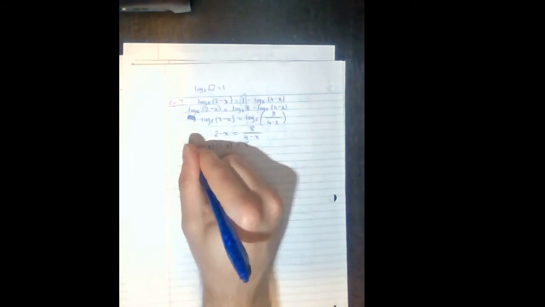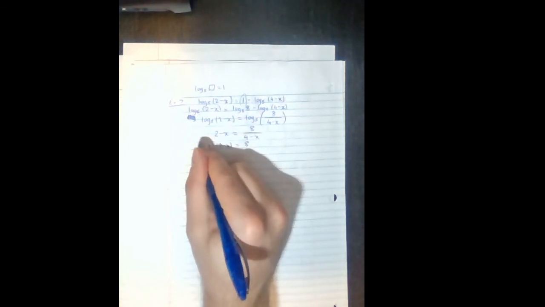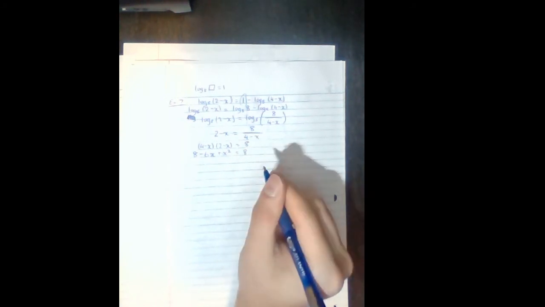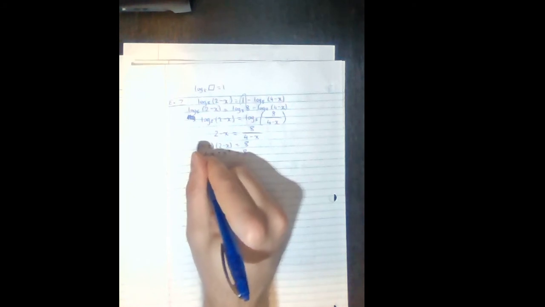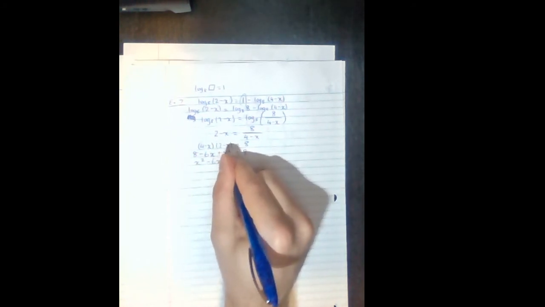So we're going to have 4 minus x times 2 minus x equals 8. Can expand this out. 4 times 2 is 8. 4 times negative x, we get negative 4x. Negative x times 2, we get negative 2x. So combined, those give us negative 6x. And negative x times negative x is plus x squared. All of that equals 8. So those 8s, they're going to cancel out. If we move that over, it becomes a negative 8. We just get left with x squared minus 6x equals 0.